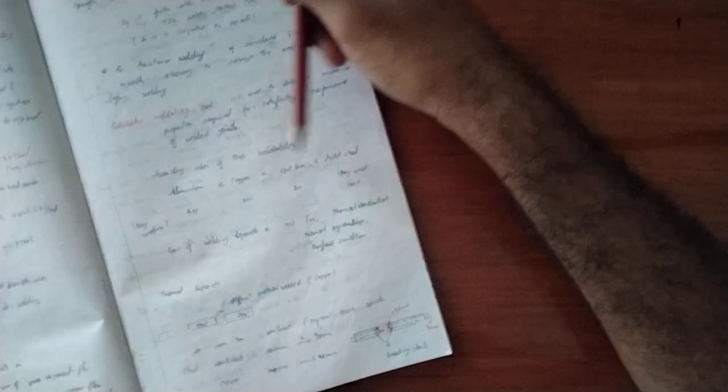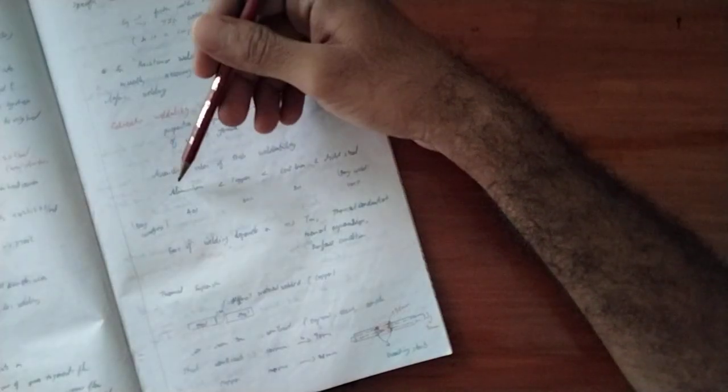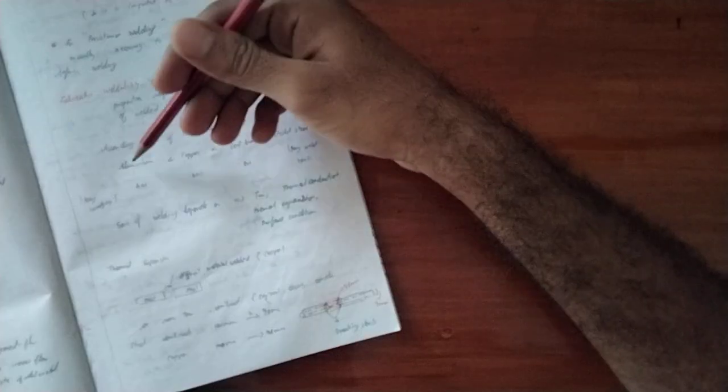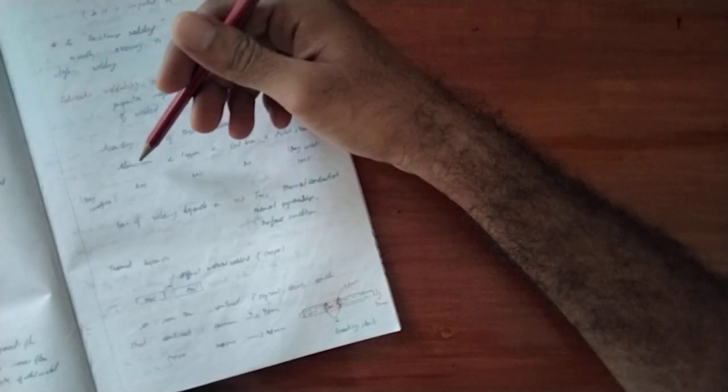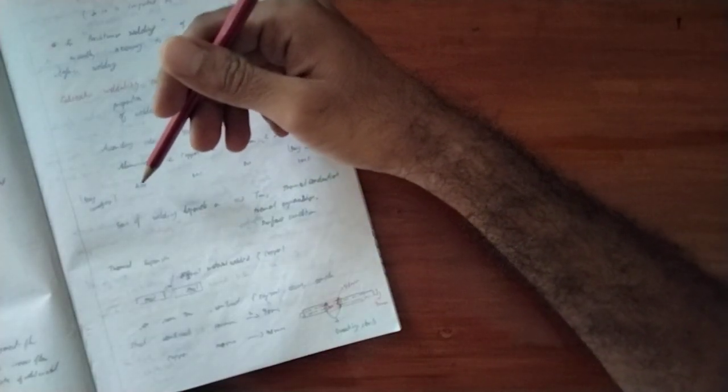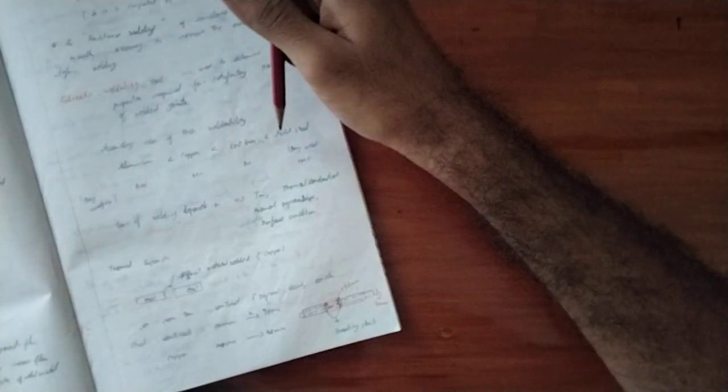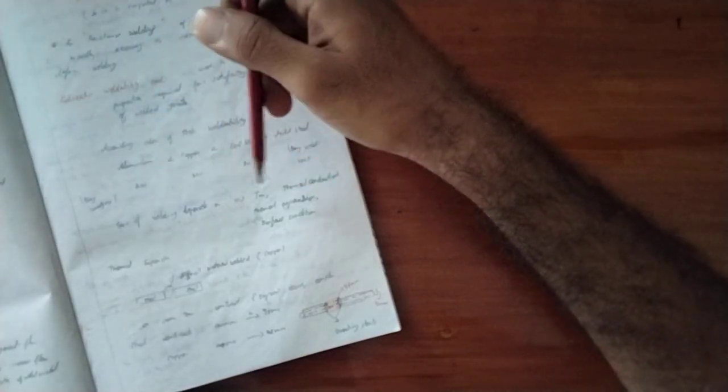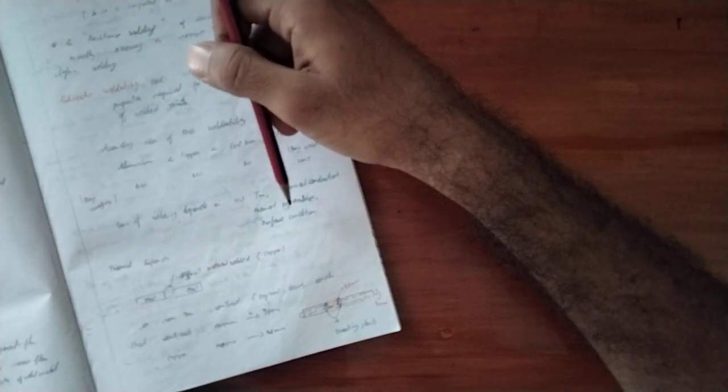Generally, mild steel we can easily weld, but aluminum is so much more difficult. So mild steel, cast iron, copper and aluminum: aluminum is quite difficult to weld, but mild steel we can weld easily. The ease of welding depends on thermal conductivity, thermal expansion and surface condition also.